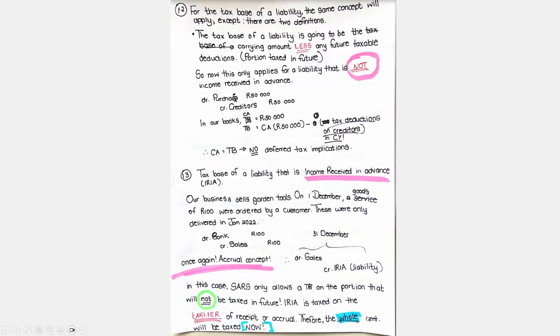It's not going to be deducted in the future. So if it's not going to be deducted in the future, that would mean that your expenses accrued would effectively not have a temporary difference, because the tax deduction on the creditors will happen in the current year, so there's no future taxable deduction. 50,000 minus any future taxable deduction, there's no future taxable deduction as it's being deducted now.